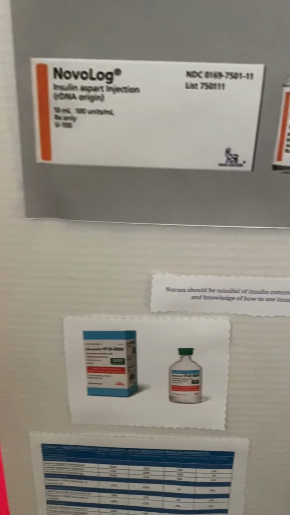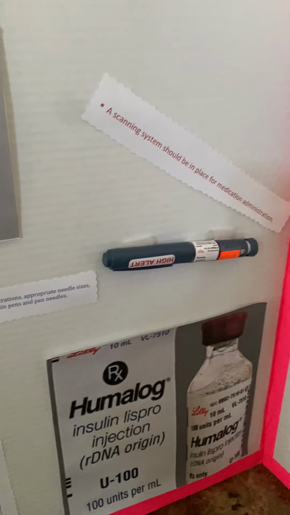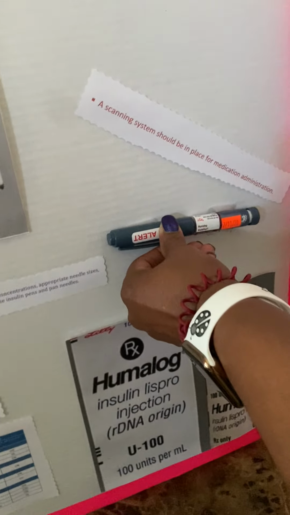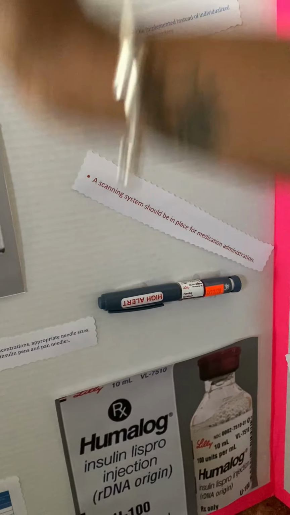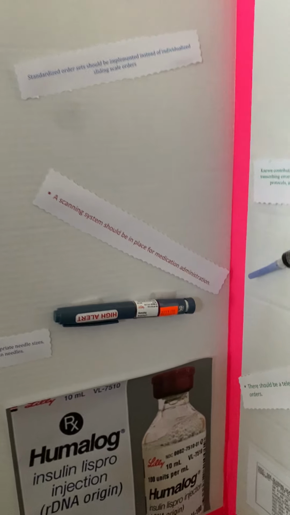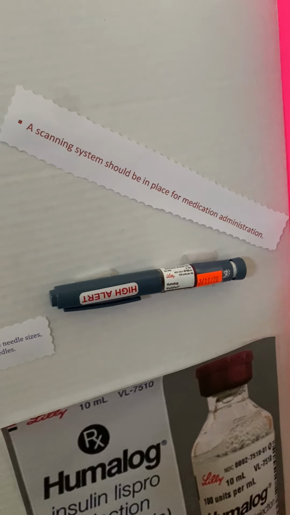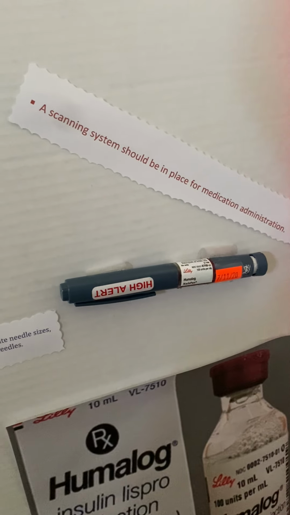Also, insulin is identified as a high alert medication. Note the seal on the insulin pen. It's a high alert medication by the Institute for Safe Medication Practices. You also have to be sure that you're using the right concentration of insulin.